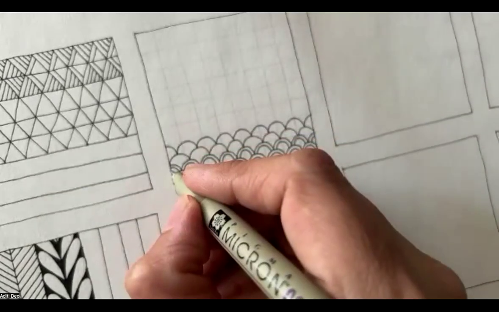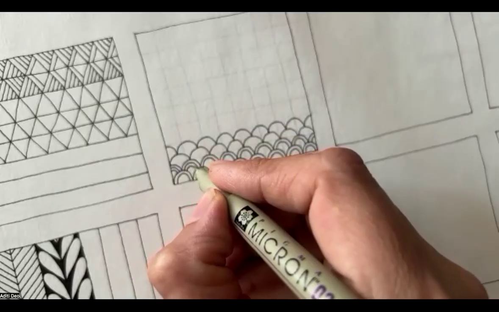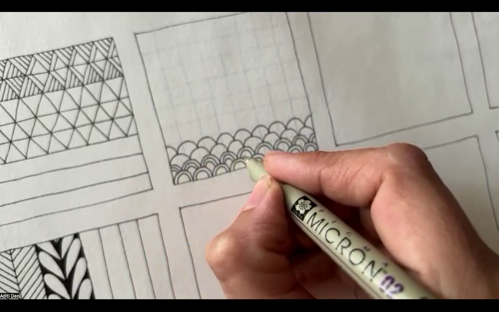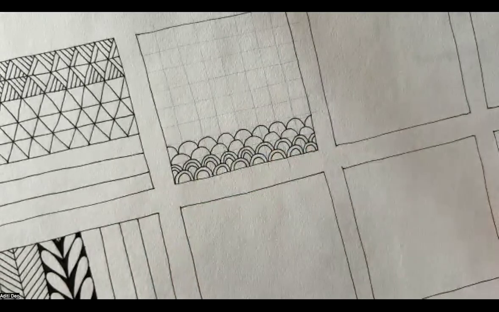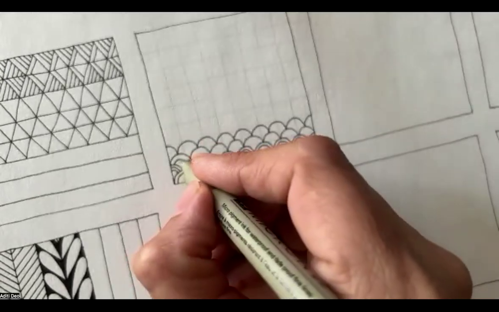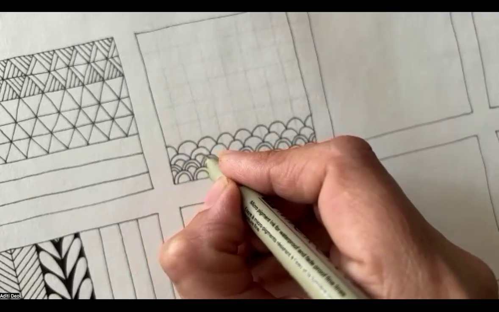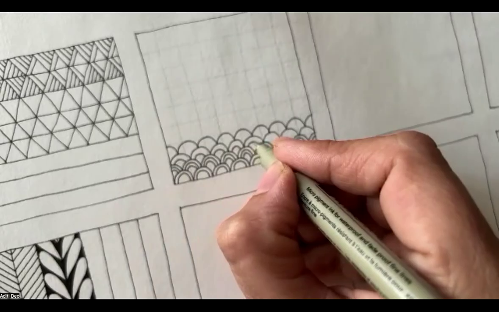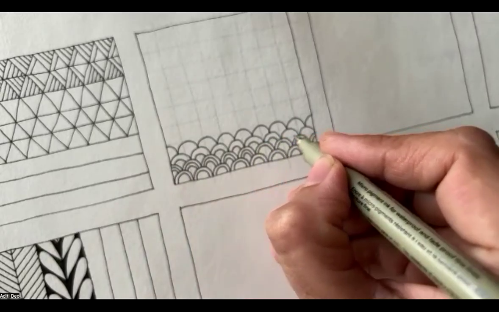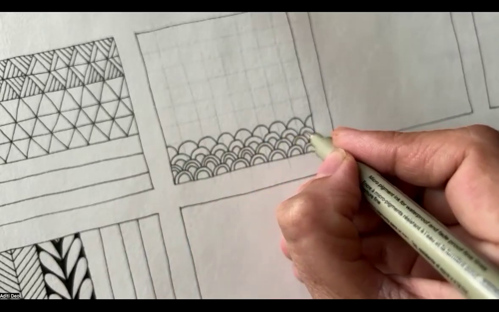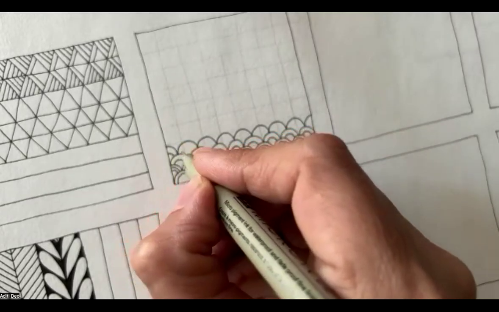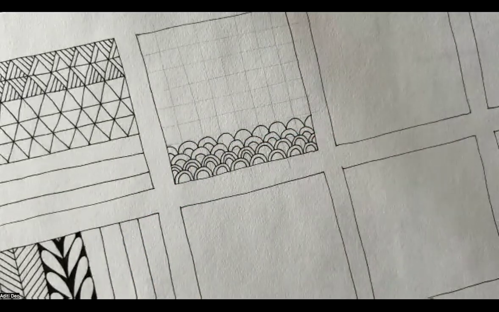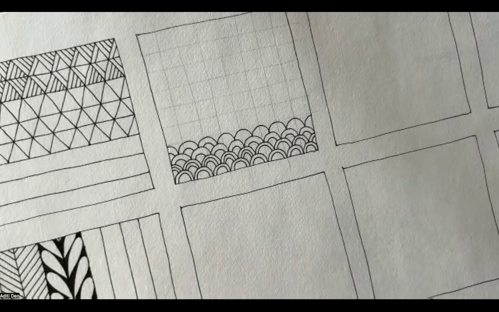Then, if you want, you can add more than one line. Then, if you want, you can add a slightly smaller inner line. And then, if you want, you can color that inner line up.